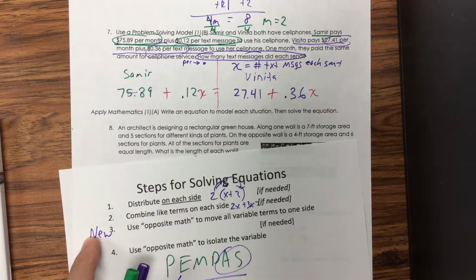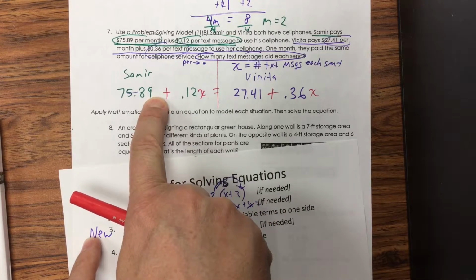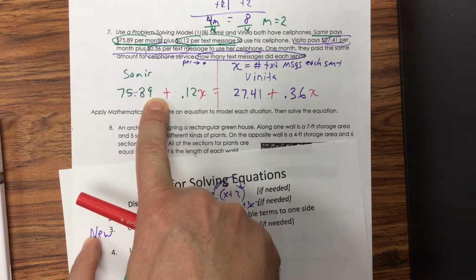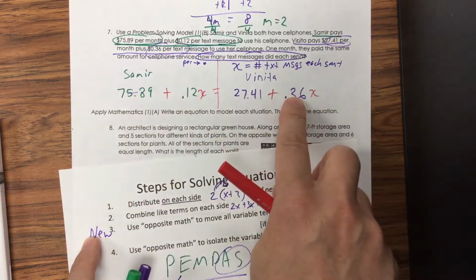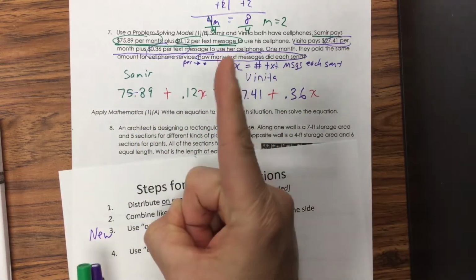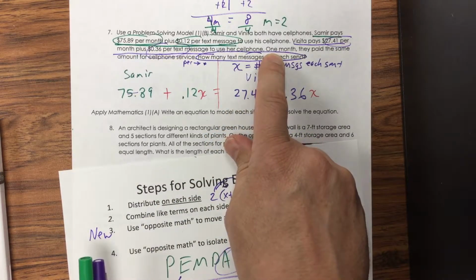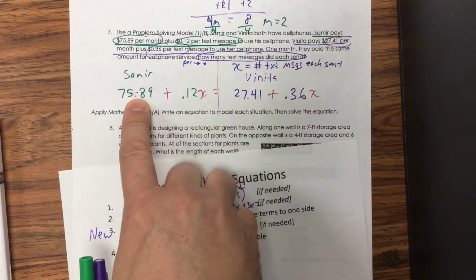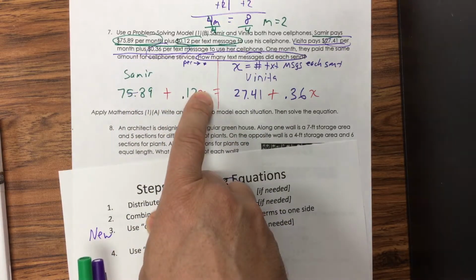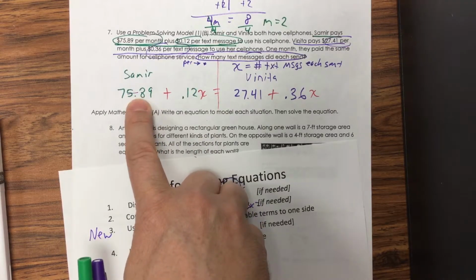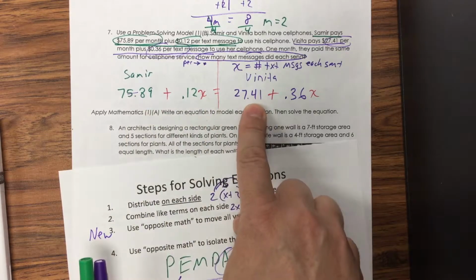All right? Now, the way it's worded, a lot of people make the mistake of putting the X over here. How do we know it doesn't go here? We know because this whole situation is talking about something that happens in 1 month. It's right here. In 1 month, they paid the same amount. This is the cost for 1 month. This plus that times the text messages. So this is going to be multiplied. It would only be multiplied by something if you're talking about several months. Same thing here. All right?